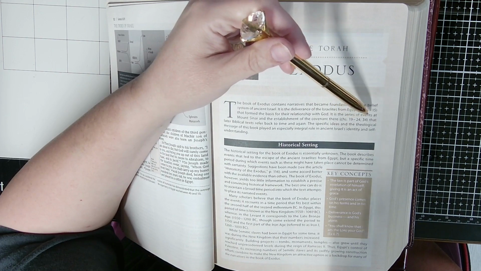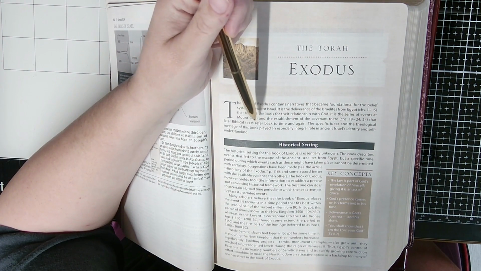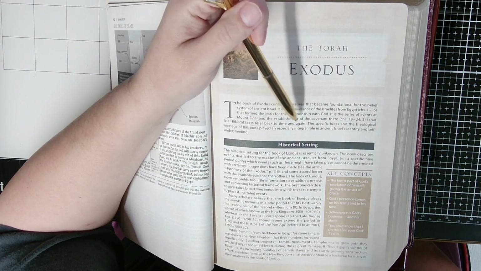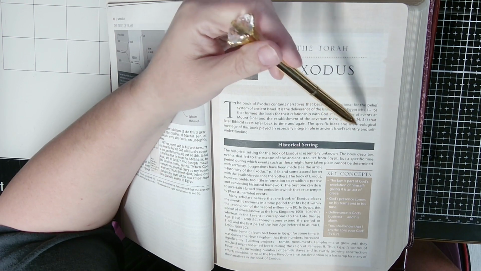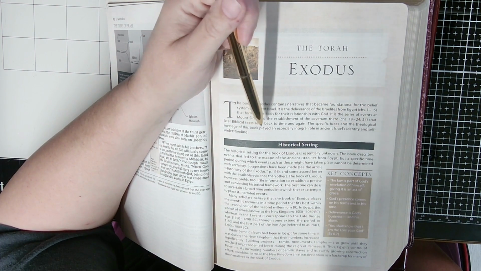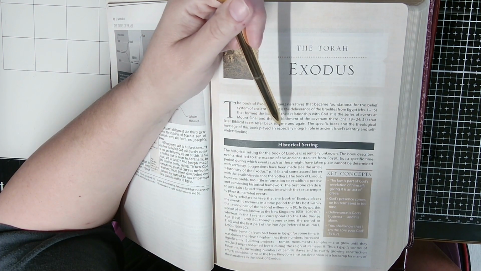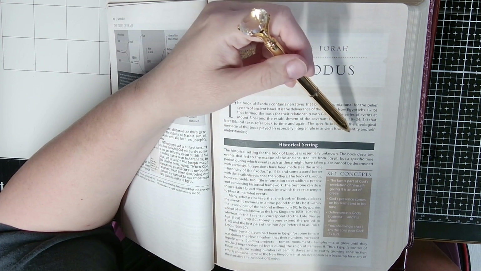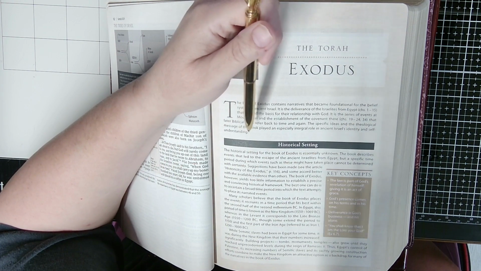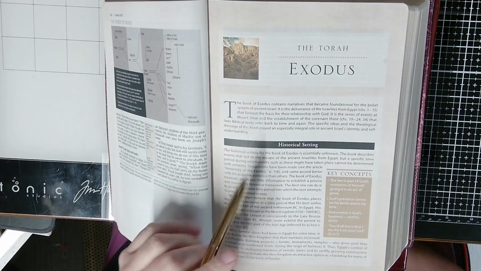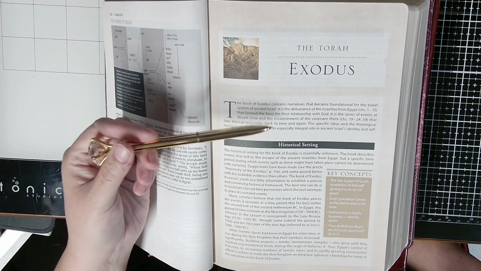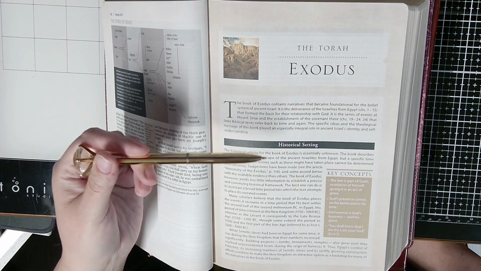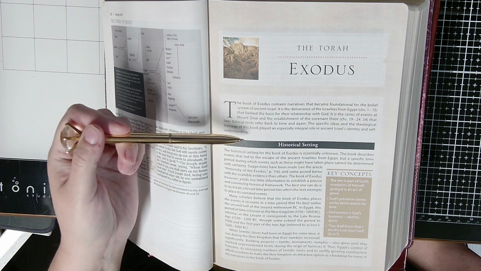It is the series of events at Mount Sinai and the establishment of the covenant there that later biblical texts refer back to time and again. The specific ideas and the theological message of this book played an especially integral role in ancient Israel's identity and self-understanding.